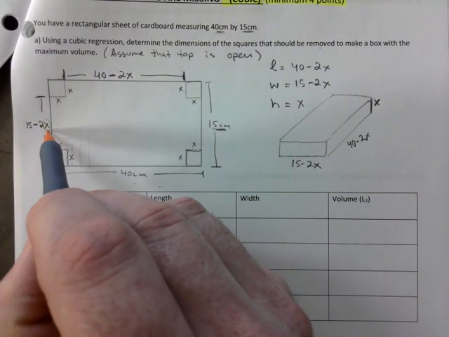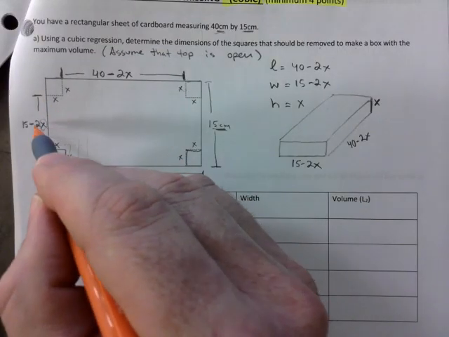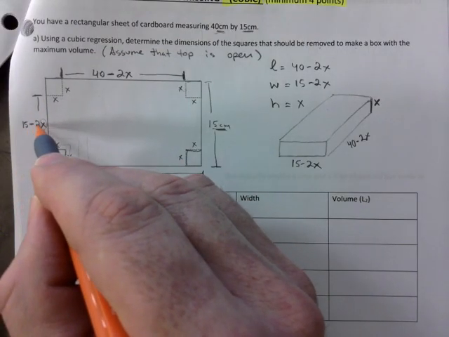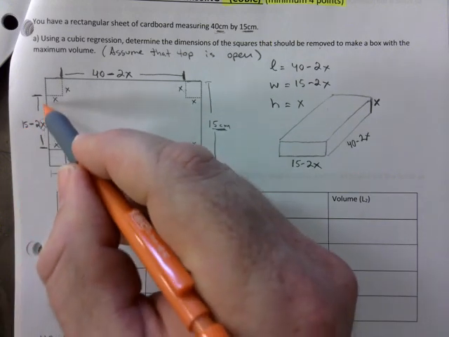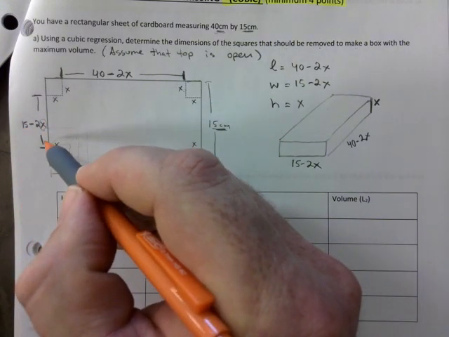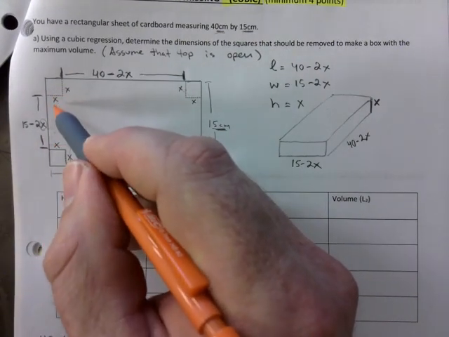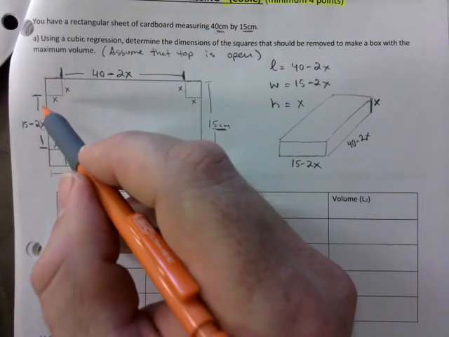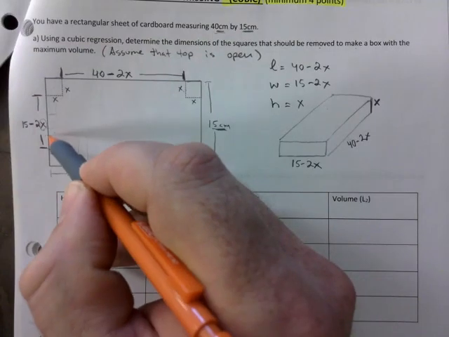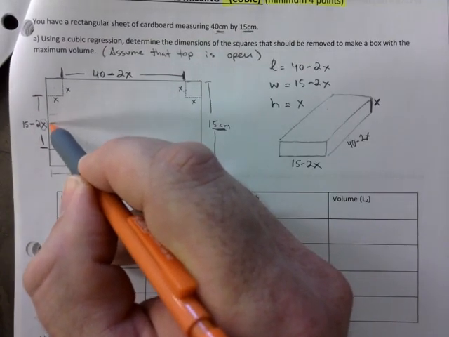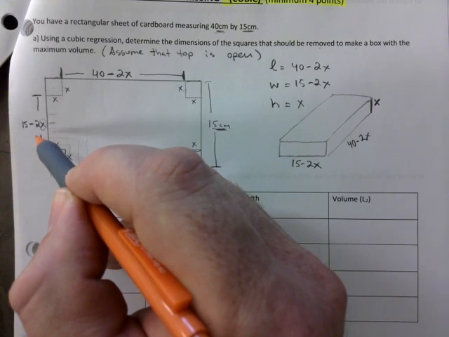If x is 5, you take off 5 on each end. 15 minus 2 times 5 is 15 minus 10. You would still have 5 left over on this side. But what's the maximum we can take off on either side? It would be 7.5, right? Because if this x here is 7.5, and this is 7.5 as well, that would give you a width of 0, which would not be a box anymore, okay?